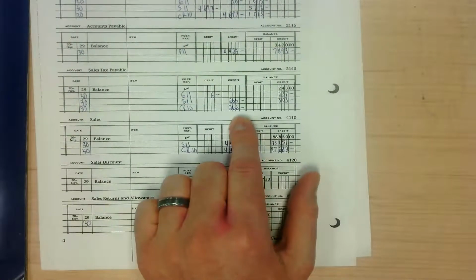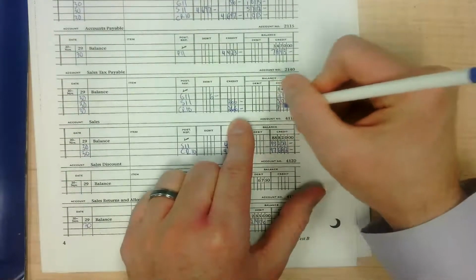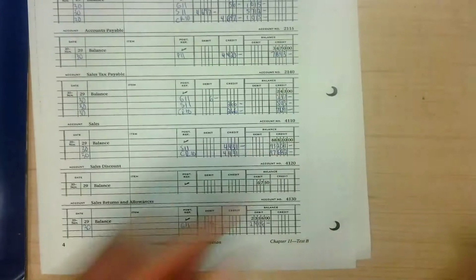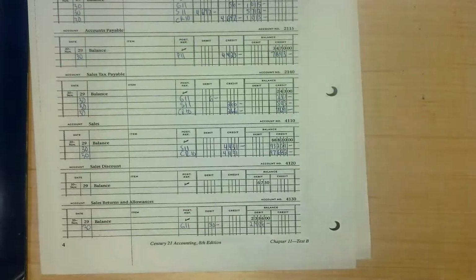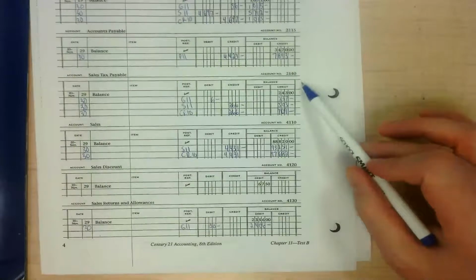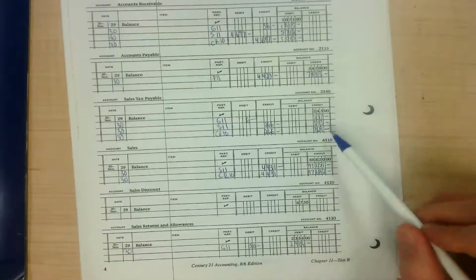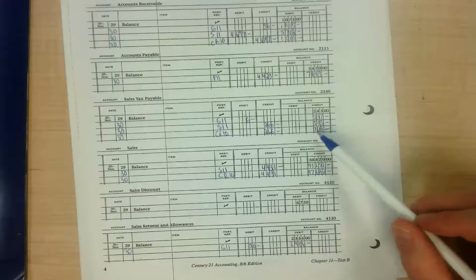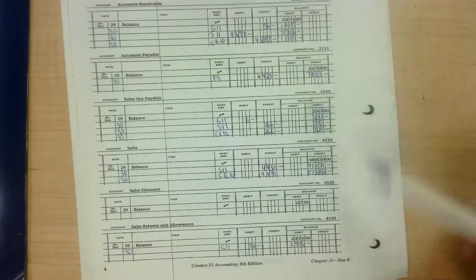Crediting a credit. $769. Account number is 2140. So here is your new sales tax payable. $2140 is the account number.